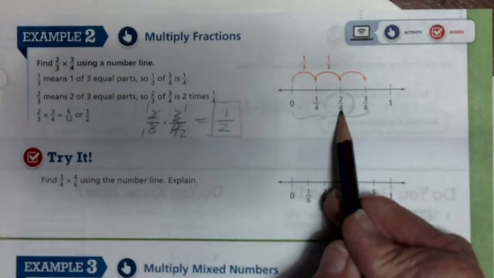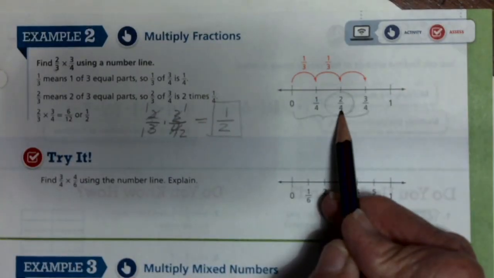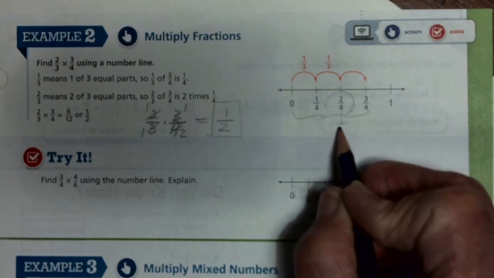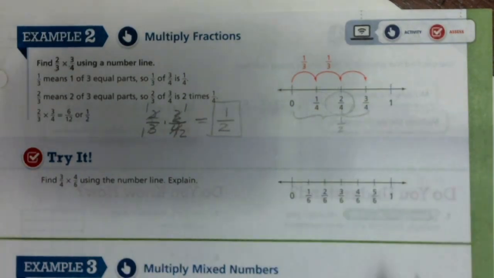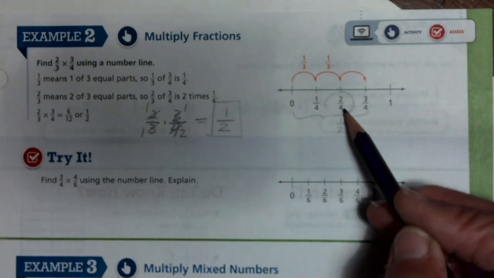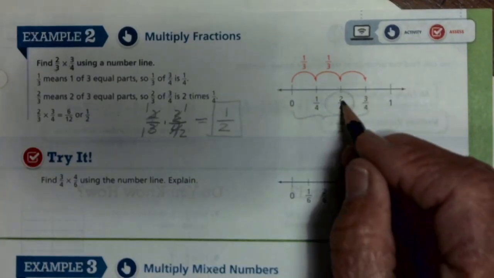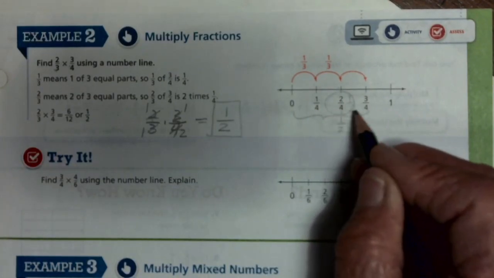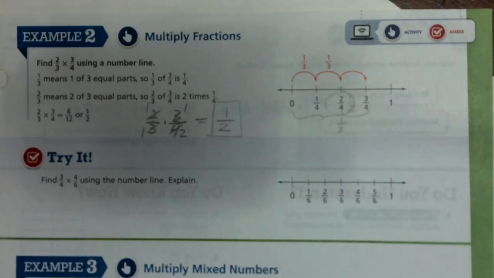Can you tell me what 2/4 reduces to? It is also a half. When your numerator is half the size of your denominator, it reduces to a half. Or 2 goes into 2 one time and 2 goes into 4 2 times, it is a half reduced.